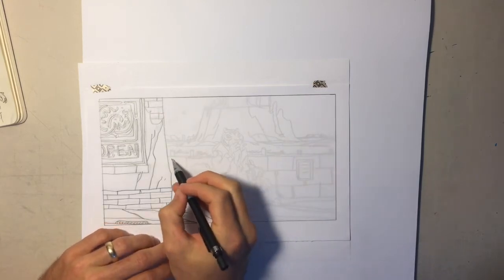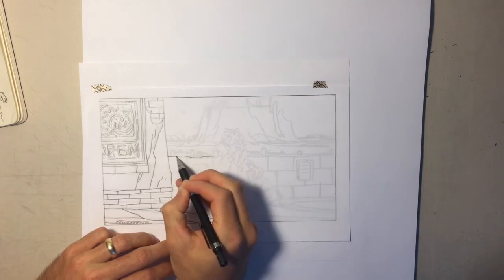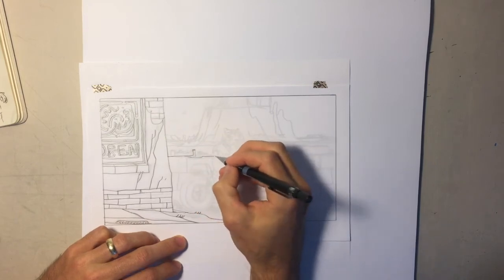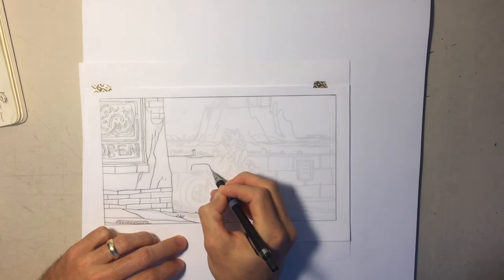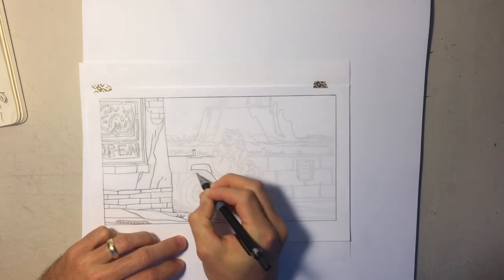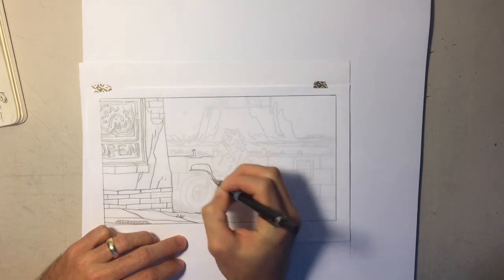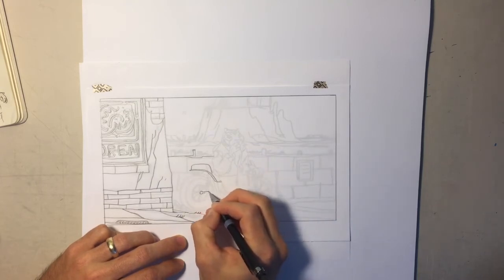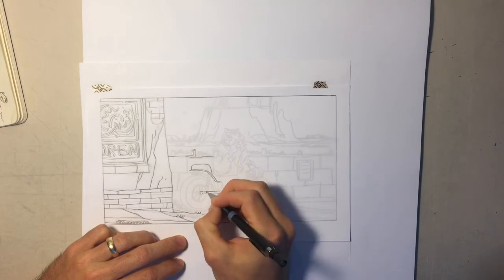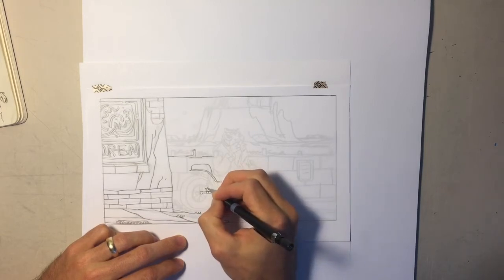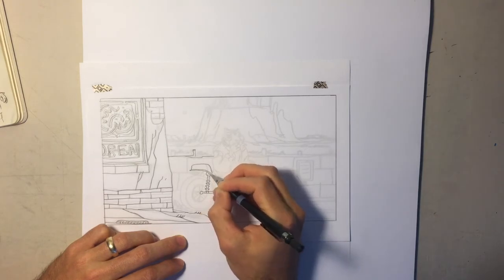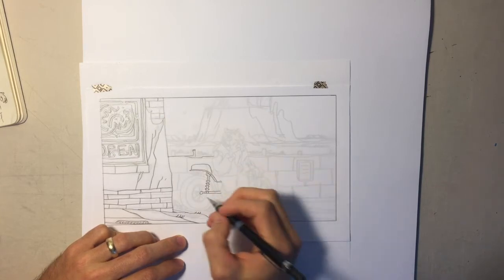So that's about all I want to afford to this. Okay. I've noticed if you do parallel lines on things like motorcycles or mechanical stuff, it helps. It's a shorthand for, sorry, that's my dog. Shorthand for this is mechanical. This is a man-made thing. It's not a natural thing.